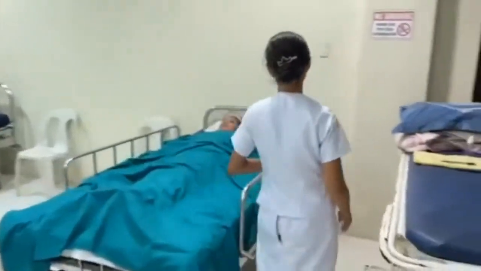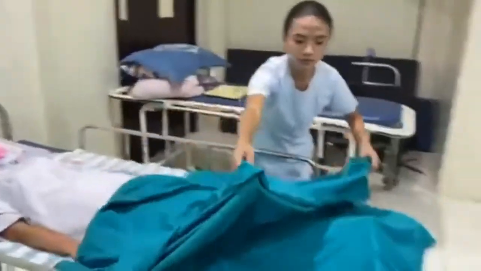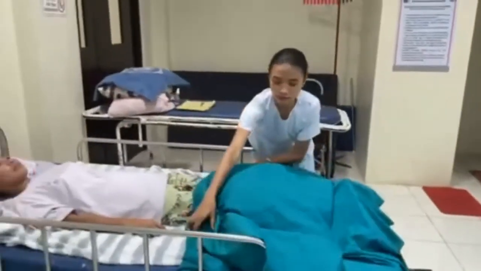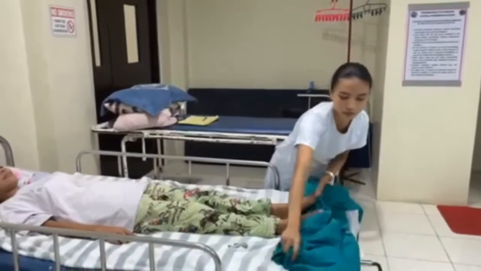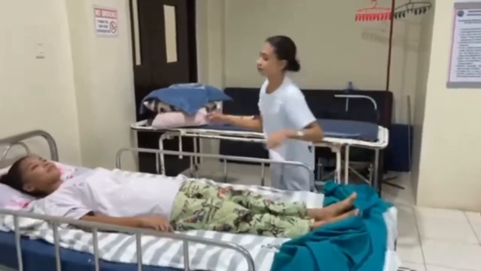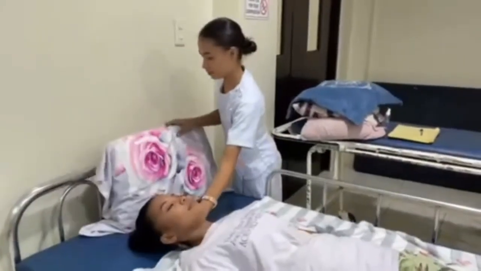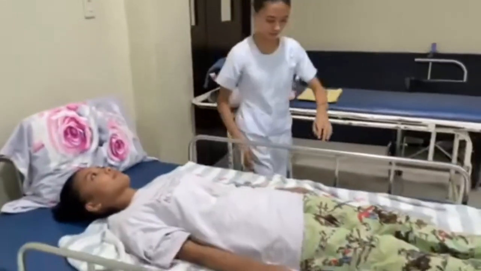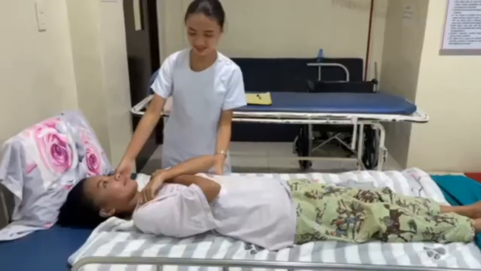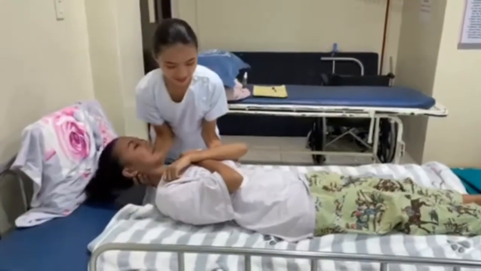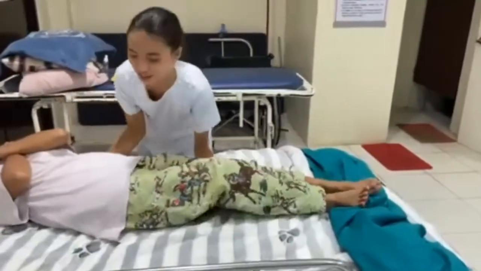Lock the wheels on the bed. Move the client closer to the side of the bed opposite the side the client will face when turned.